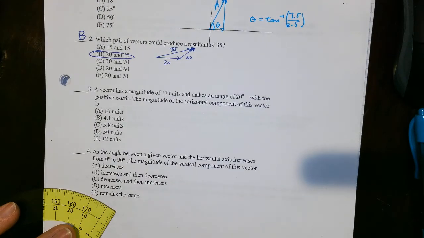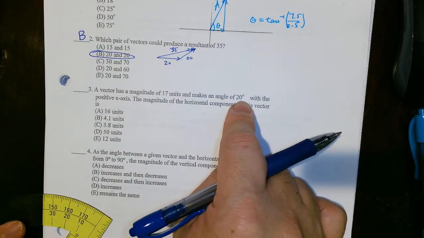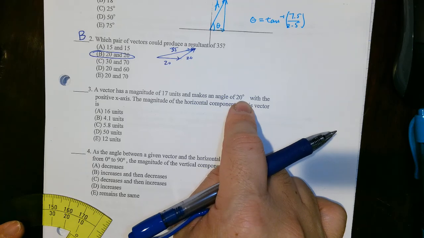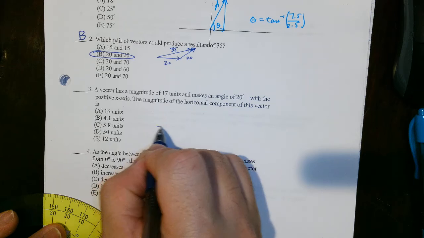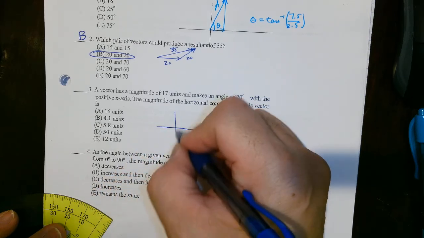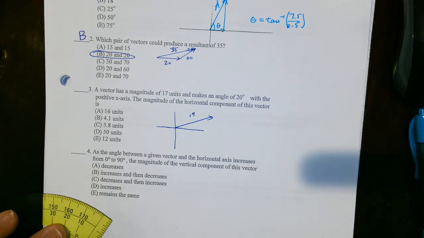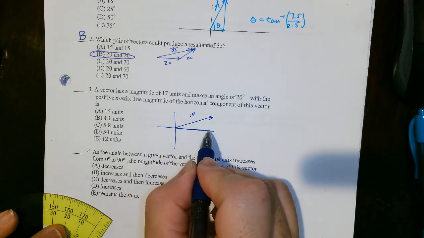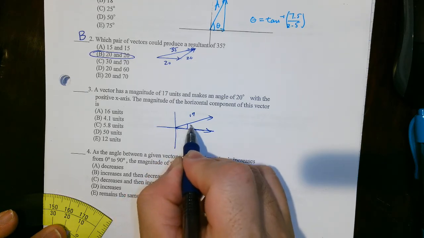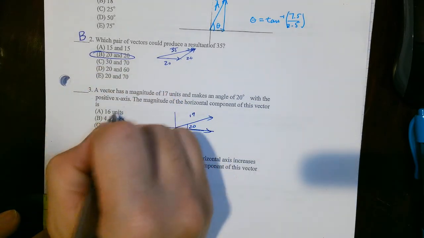Three, a vector has magnitude of 17 units, making an angle of 20 degrees with the positive x-axis. If you just draw a quick sketch, it's going to look like one of these. So 17 units. The magnitude of the horizontal component of this vector is what they want to know. Oh my God, that's so easy. You just do cosine of 20 times 17, and you should get A.